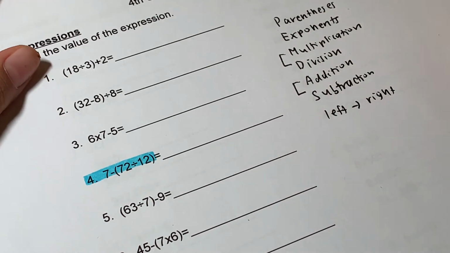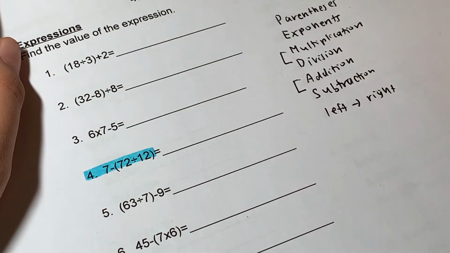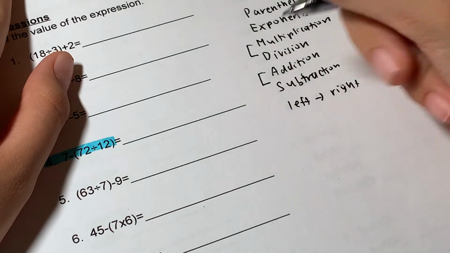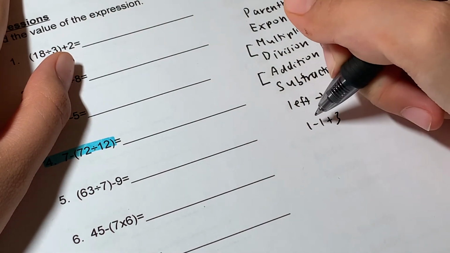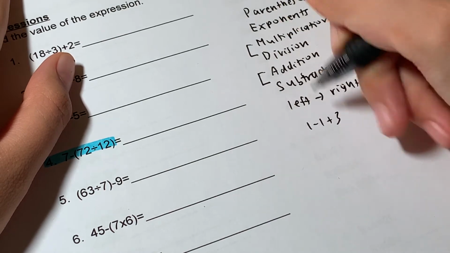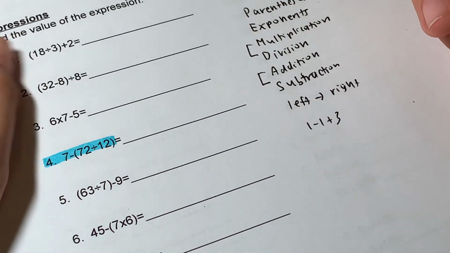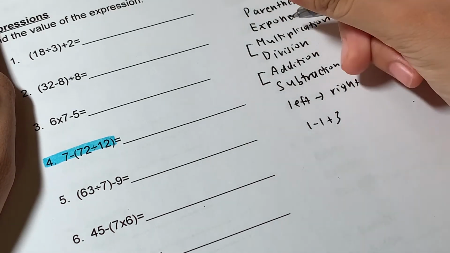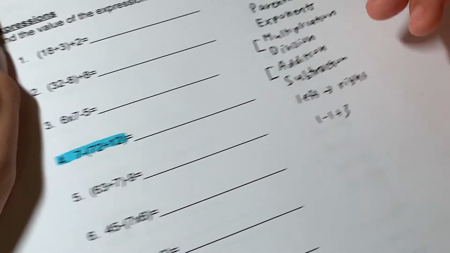So, for example, let's say you had an addition thing first, and then a subtraction thing later. Like, for example, 1 minus 1 plus 3. You would just do 1 minus 1 first before doing negative 1 plus 3. And that's just the rule. That left to right is the rule for any of the four basic operations that we have here.